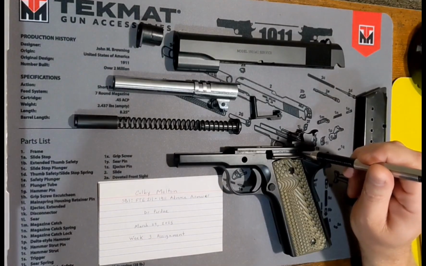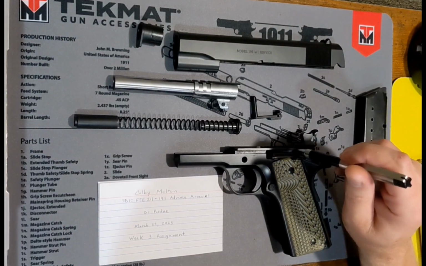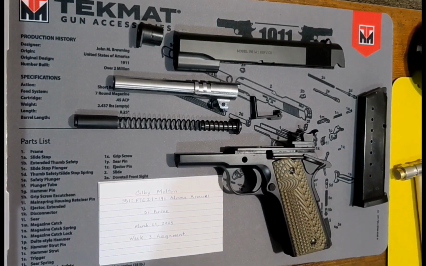Number 7 is the ejector pin. It holds the ejector in place and goes all the way through the frame and the rail cut. Its critical dimensions are its 1/16 inch in diameter and its overall length as it is to set flush or slightly recessed into the rails.